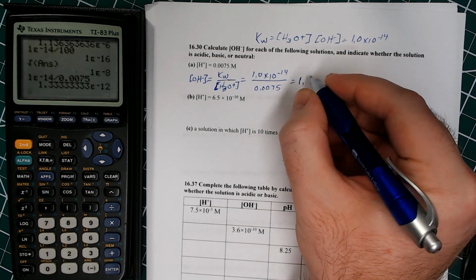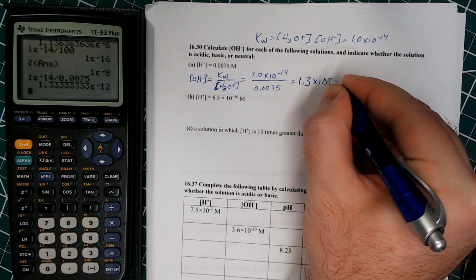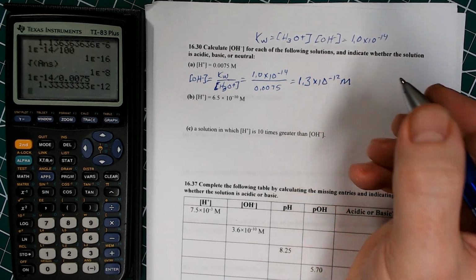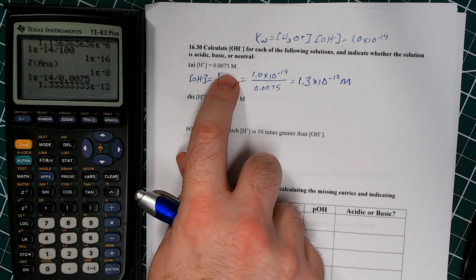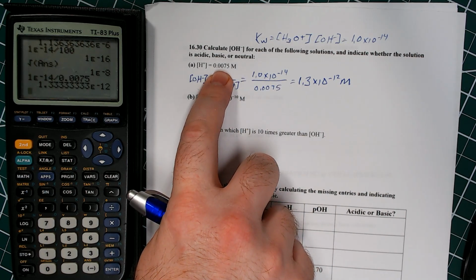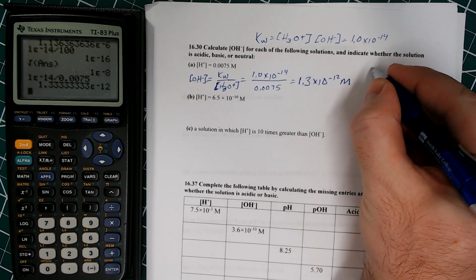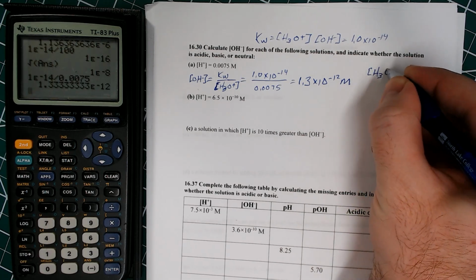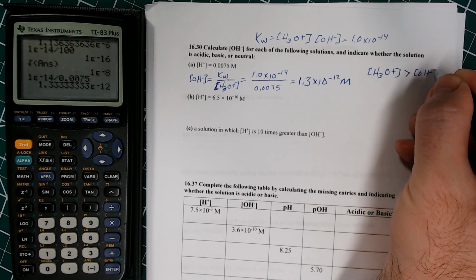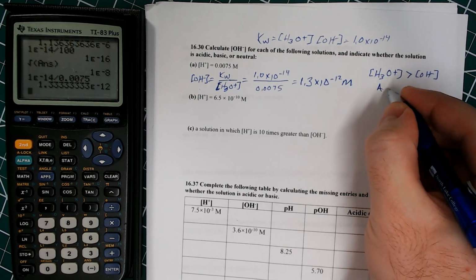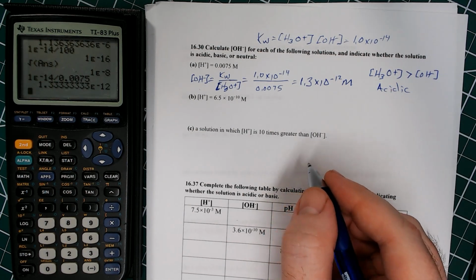So again, 2 sig figs, we have 1.3 times 10 to the negative 12 molar. The 1.3, that's for hydroxide, so 10 to the negative 12. Hydronium is 10 to the negative 3. That means the hydronium is greater than hydroxide ion concentration, and so this is acidic. It is an acidic solution.